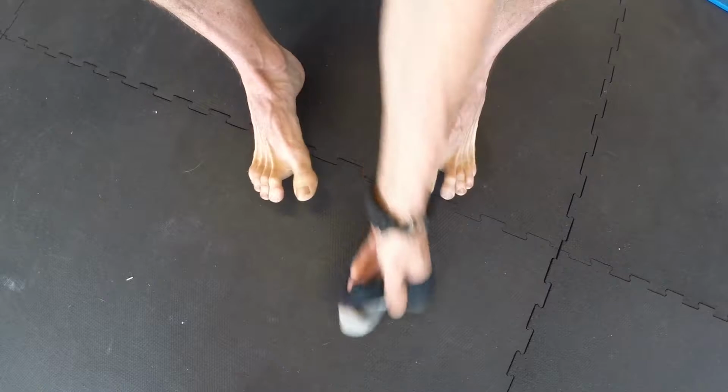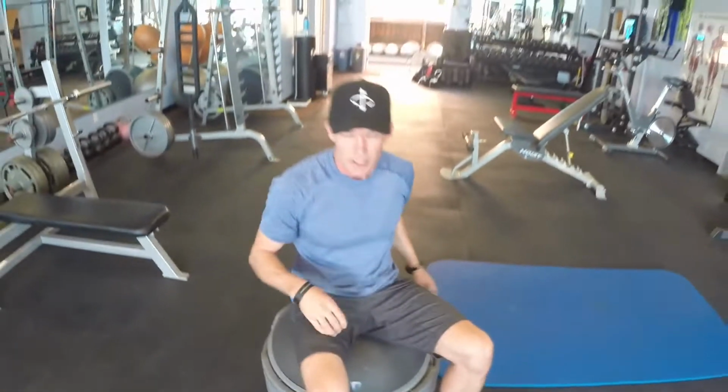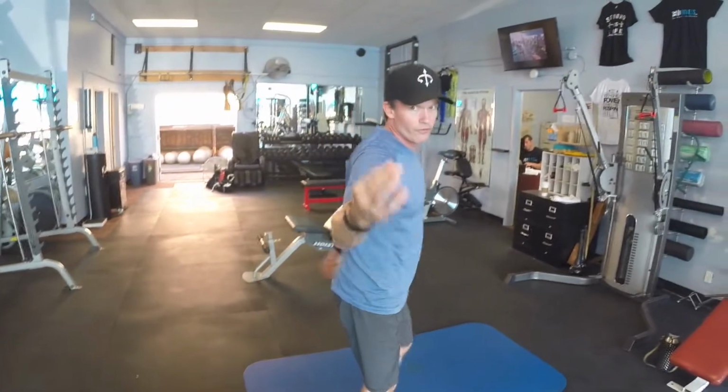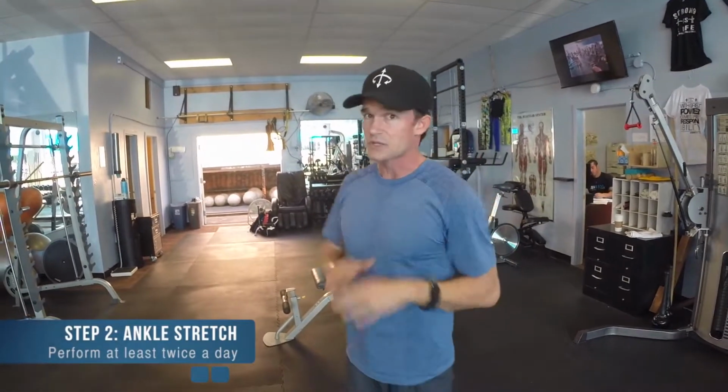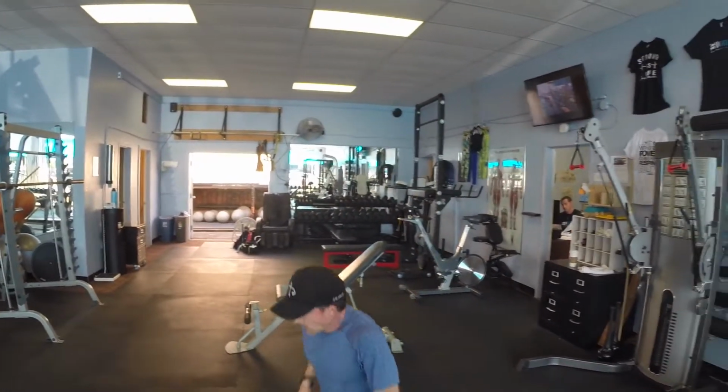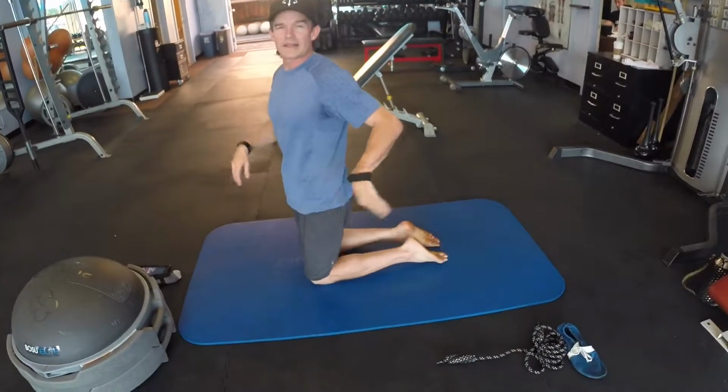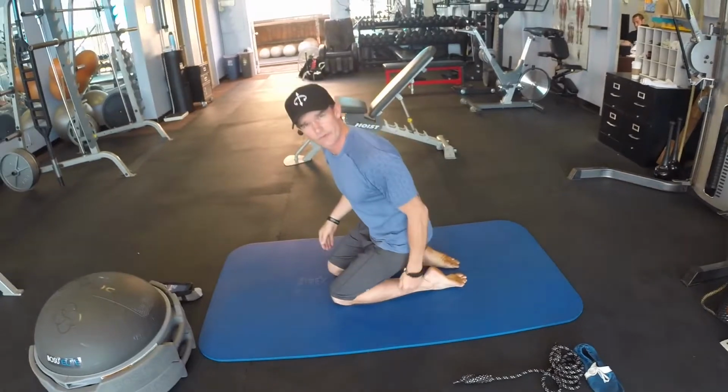So that's our first step, the sock stretch. Now, the next step is ankle flexibility, and we're going to stretch the ankle both ways, which is oftentimes not what people do. They only do one way. So what we do is something called plantar flexion, and we want to do this one first.